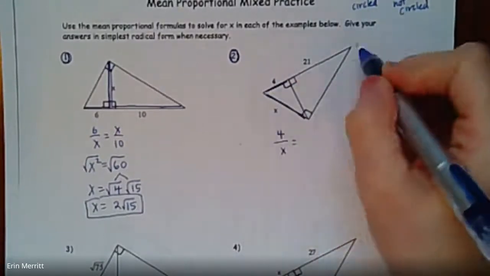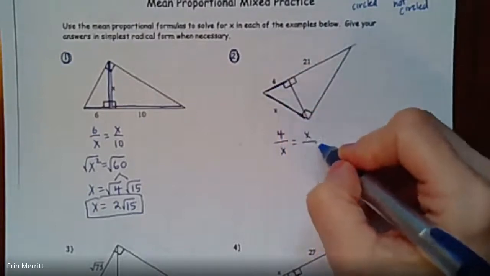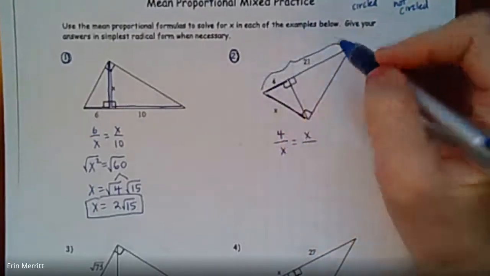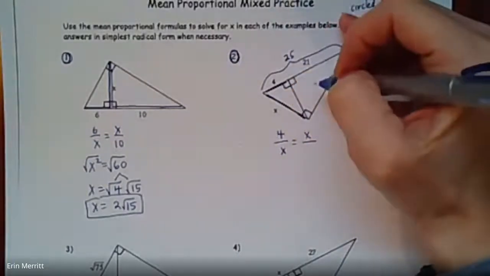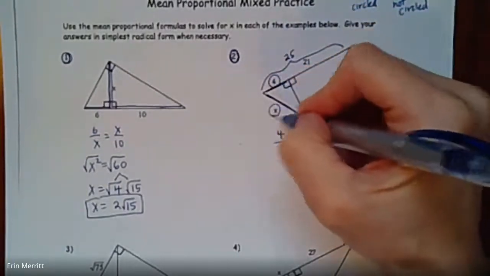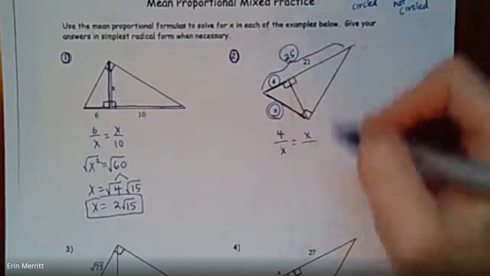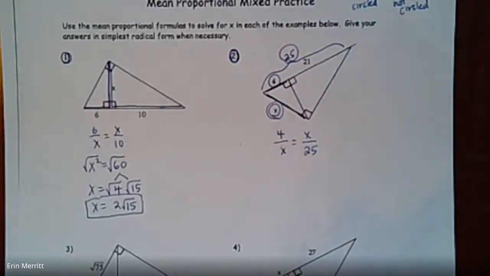And then use the big triangle. X would be the leg. The hypotenuse is this full length here. So 25. So if it helps, circle it. 4 is to x. And then as x is to 25. All right, then we can solve.